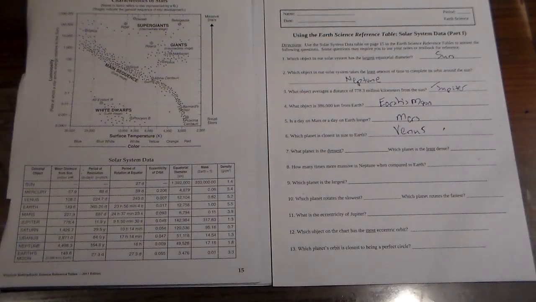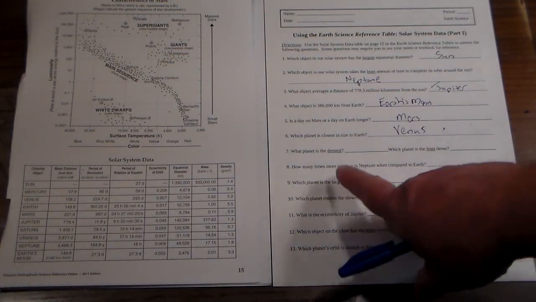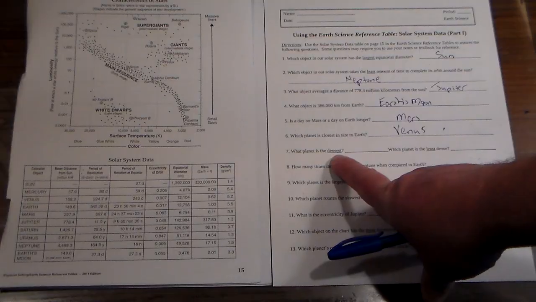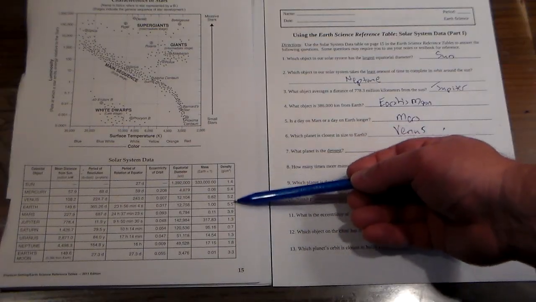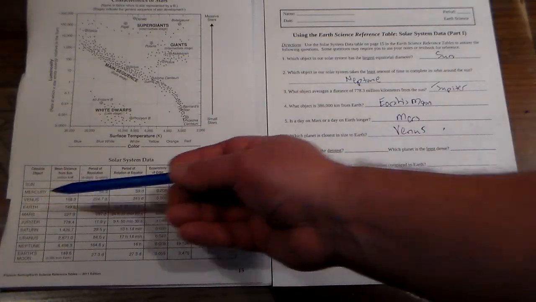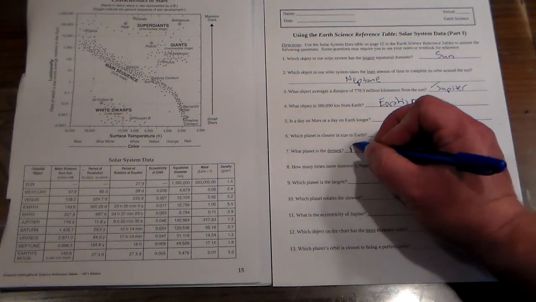All right, now number 7 hopefully is an easy one. We just want to know which planet is the most dense. I'm not sure if dense is just a word, but the most dense. So we're going to go ahead and look at the chart. We're looking at the numbers. The highest number is right here, 5.5, and when you know it, that's Earth. So we live on the planet that has the highest density.